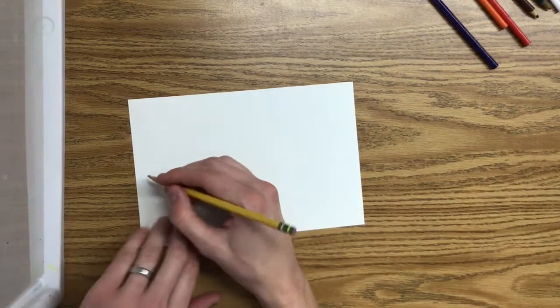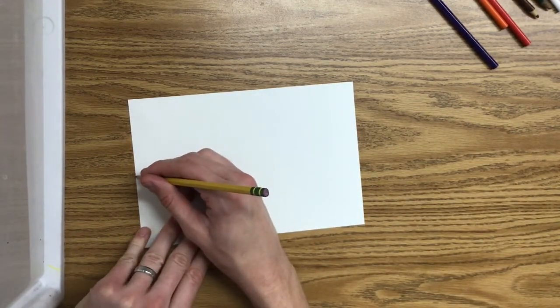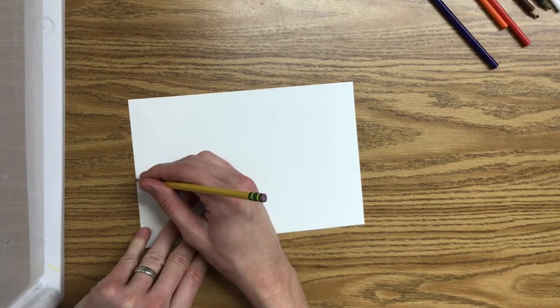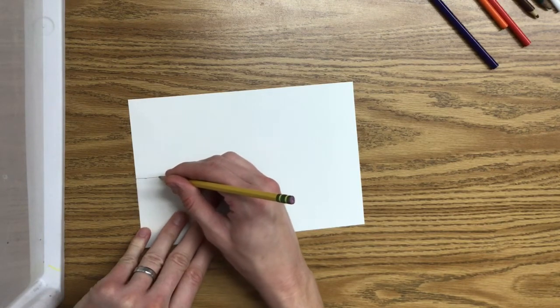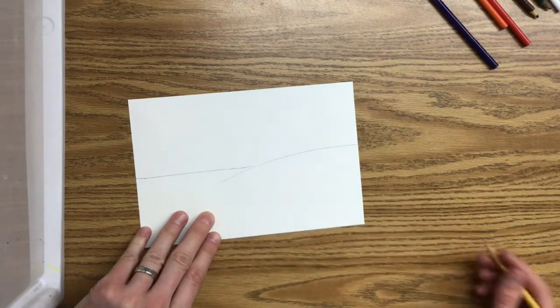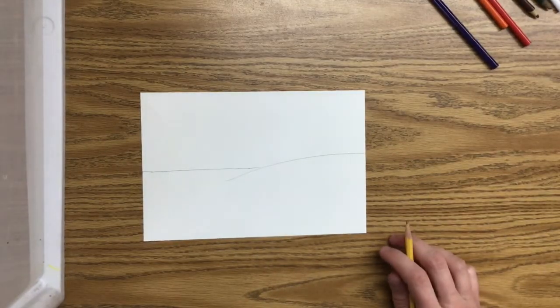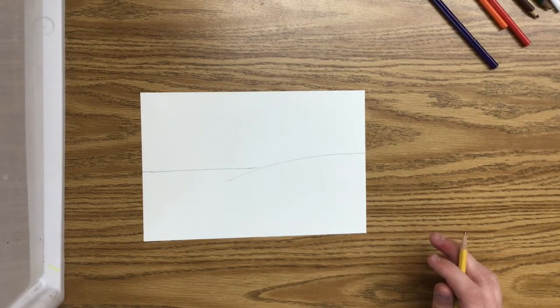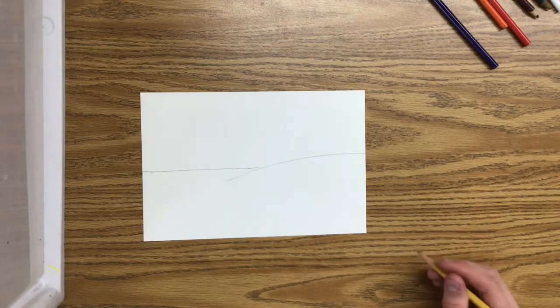Now I'll remind you that we are trying to do this in a fall or an autumn theme. So you're going to draw a ground line here, or a horizon line. It can be perfectly straight if you want, or it can have some curves to it. I'll put a little hill on mine. Okay, so now that I've drawn that, I'm ready to start adding some details.